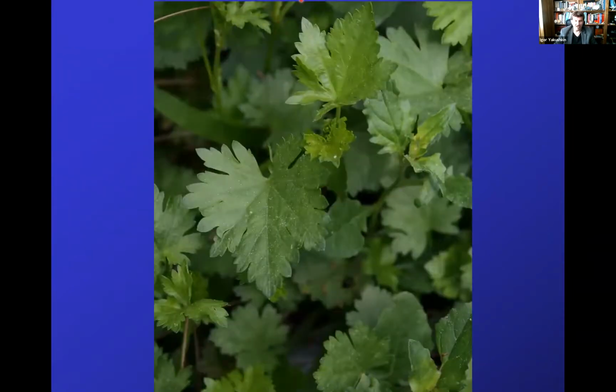Same kind of idea. No, you don't have flowers. So which one is that? Is this particular plant monocot or dicot? Tell me.